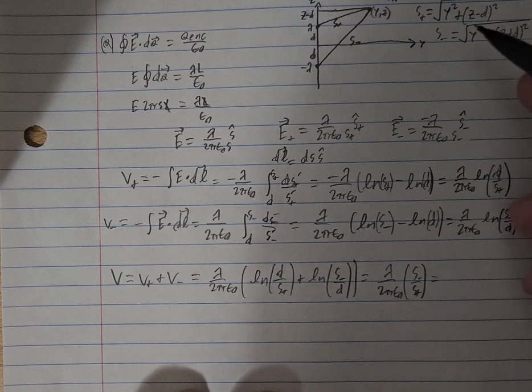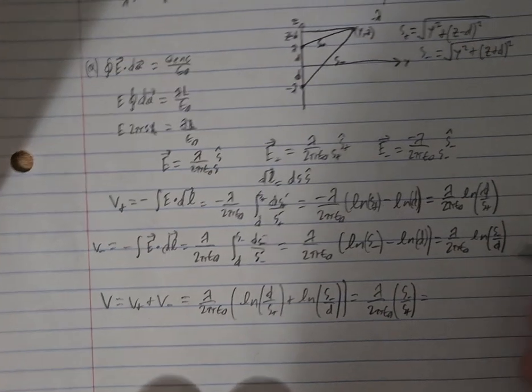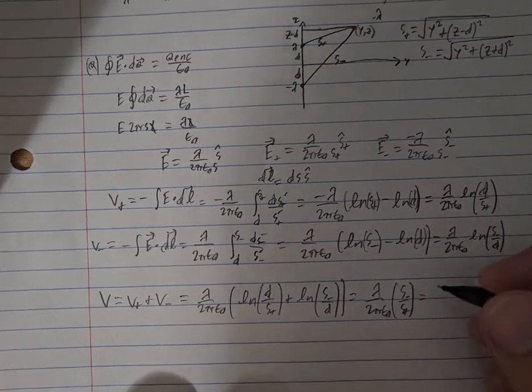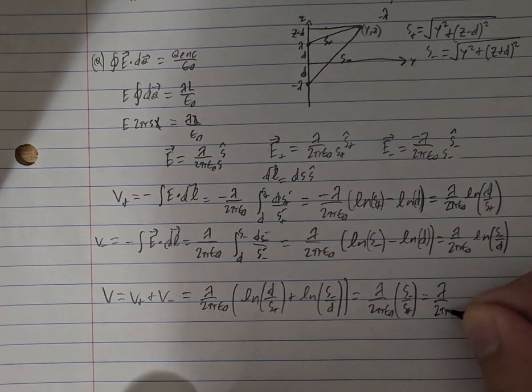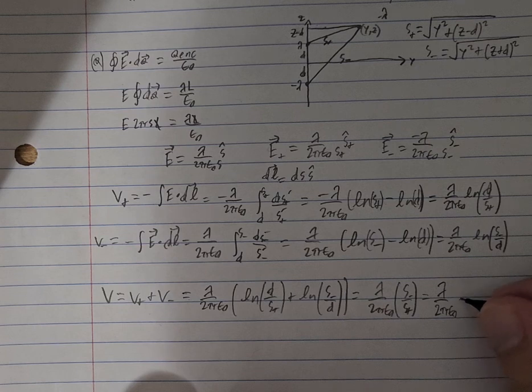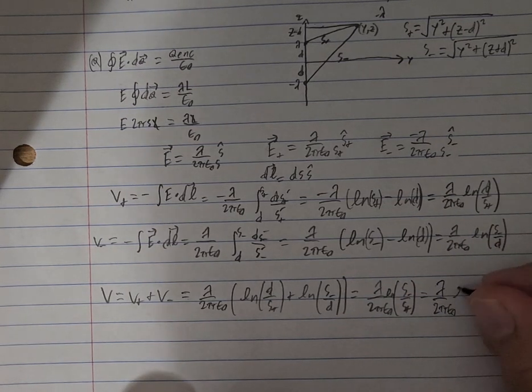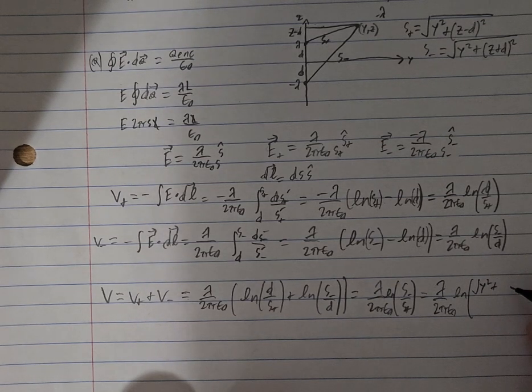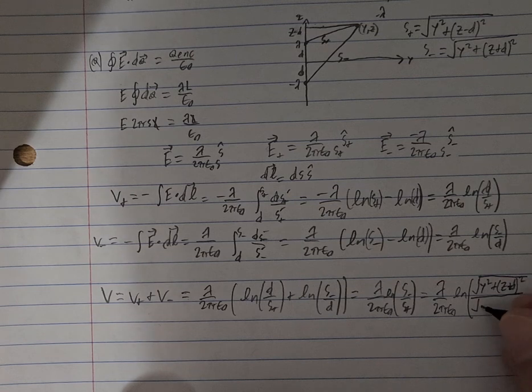And we can write this using our Cartesian formula up here for the s plus and s minus, and we find that it will be equal to lambda over 2 pi epsilon naught, natural log, of the square root of y squared plus z minus d squared, all over the square root. And similarly, this is a plus here, y squared plus z minus d quantity squared, in the square root.